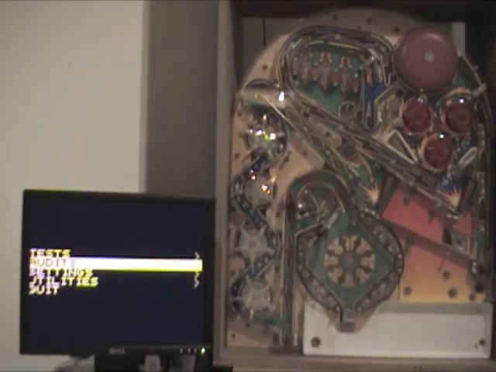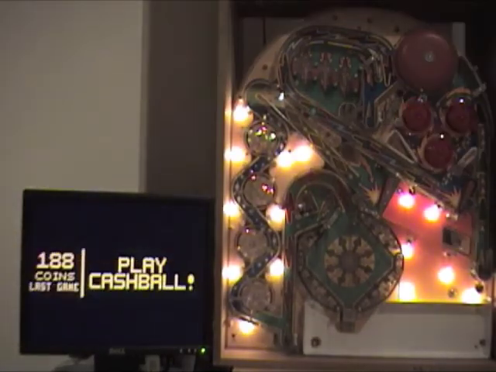So that, pretty much in a nutshell, is what we've done with the Cashball playfield. Hope you enjoyed it.